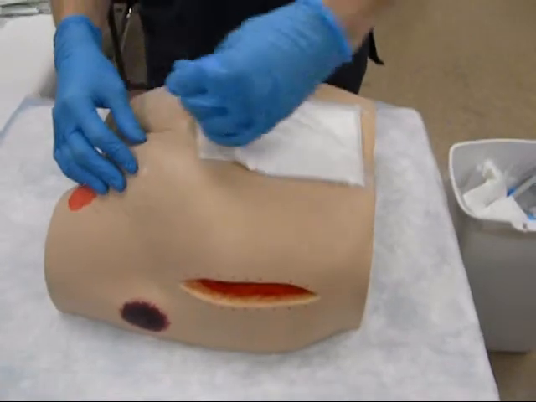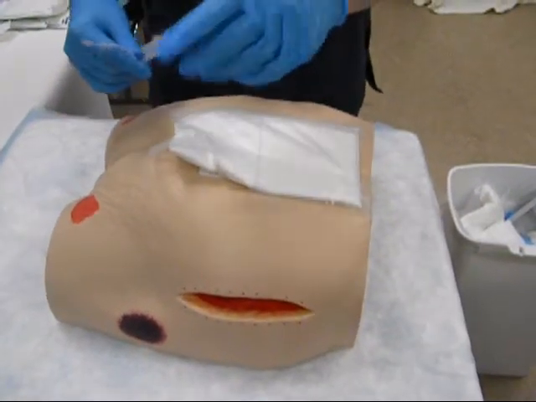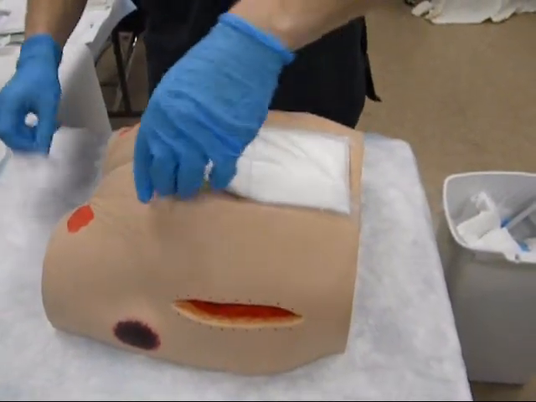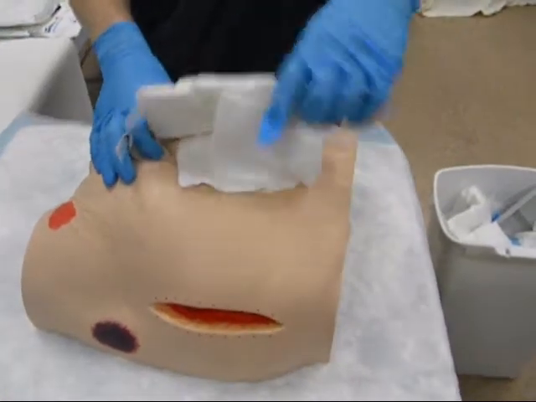We'll be demonstrating the bandage removal and replacement of this stage 3 pressure ulcer.